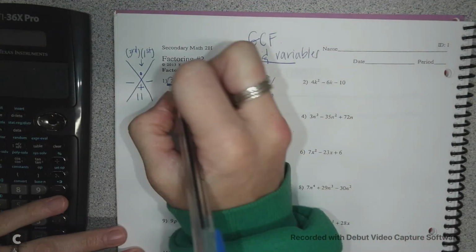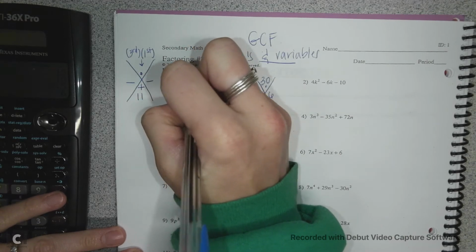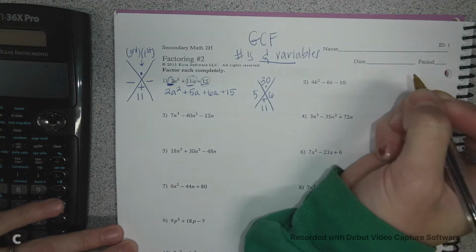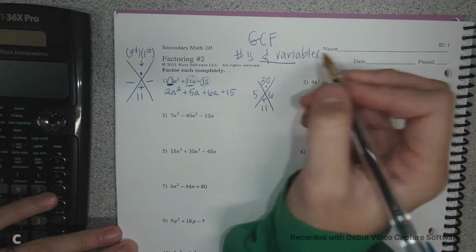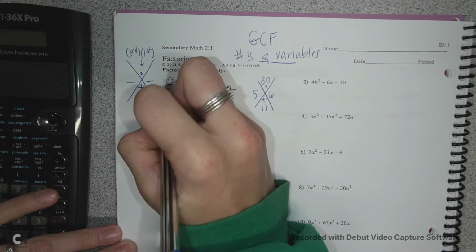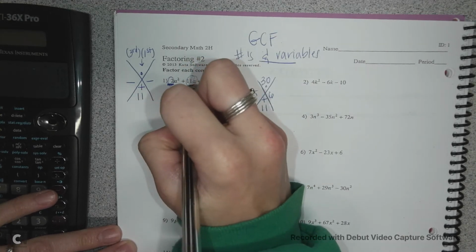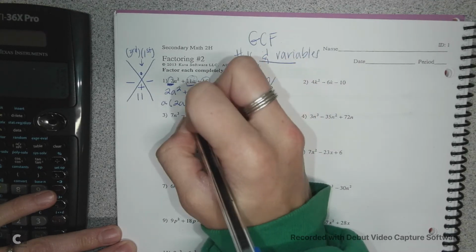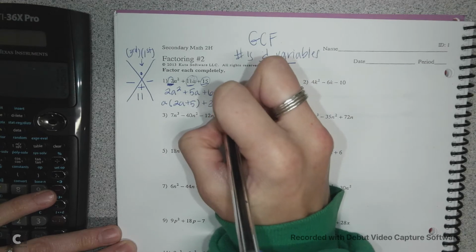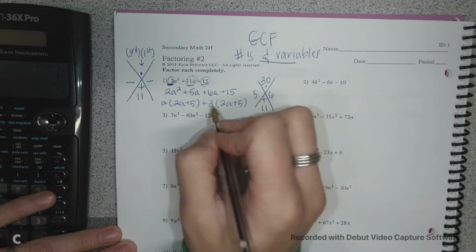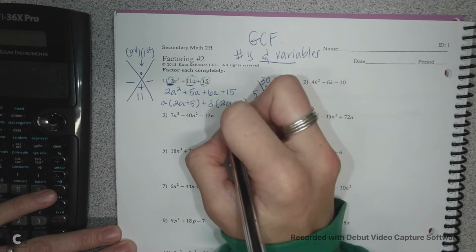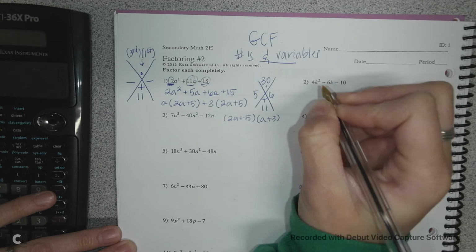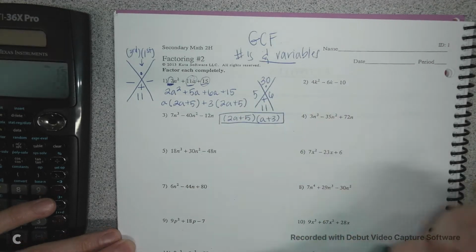So we're going to rewrite and replace: 2a squared plus 5a plus 6a plus 15. Now we factor by grouping, and you have to factor by grouping this time. We take the GCF out. So we take out our a, and we have 2a plus 5, and then of the second term, we're going to take out a 3. Remember, we want these 2 parentheses to match 100%. We have 2a plus 5. They match. It's so lovely. We take out this answer, which is 2a plus 5, and we have a plus 3. So this is our answer for number 1.